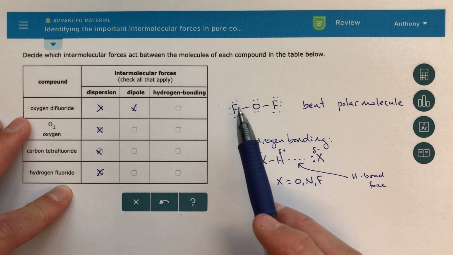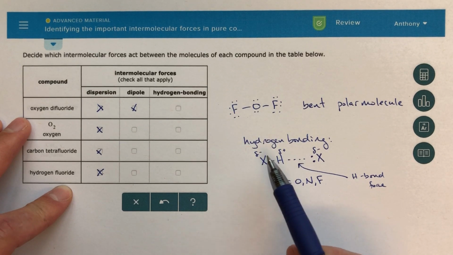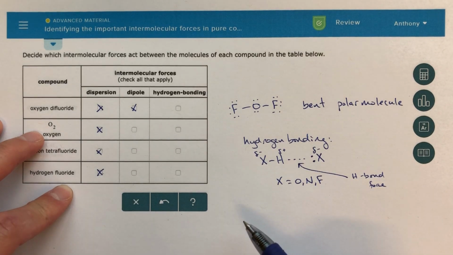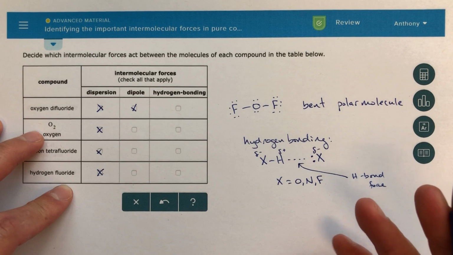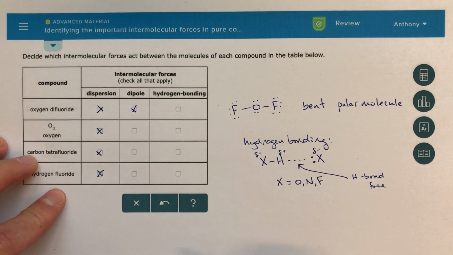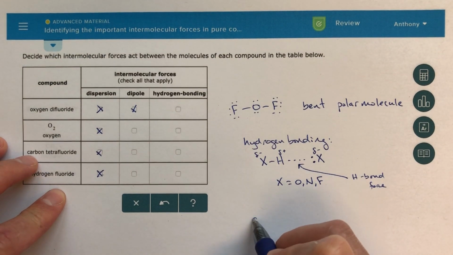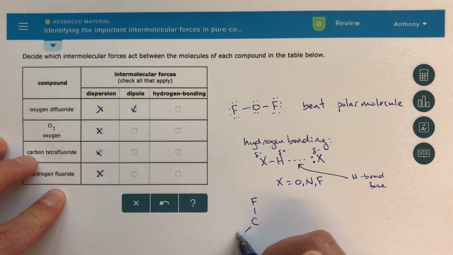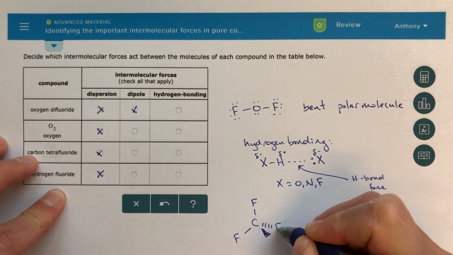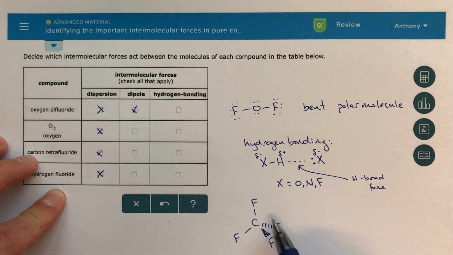So in this molecule here, I don't have any hydrogens, so I can't have any hydrogen bonding. Oxygen is O2, nonpolar bond, nonpolar molecule. So it's only going to have dispersion forces. Carbon tetrafluoride, again, maybe we'll fit in a Lewis dot structure down here. Carbon tetrafluoride is going to be a tetrahedral molecule, and it's going to be perfectly symmetrical. I'm going to leave off the lone pairs of electrons here because you don't need to watch me draw dots.